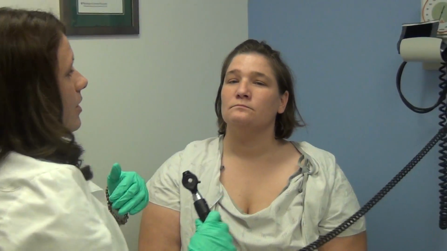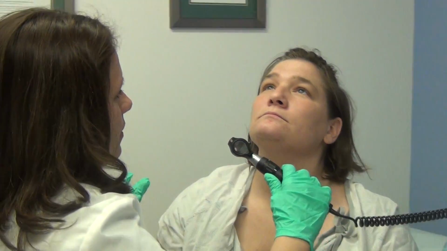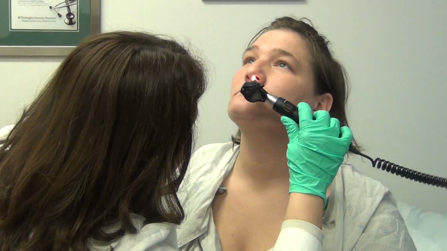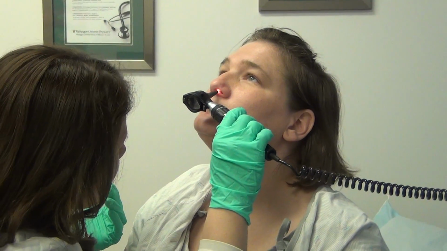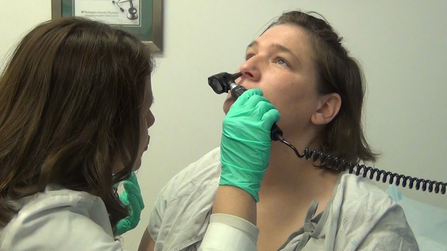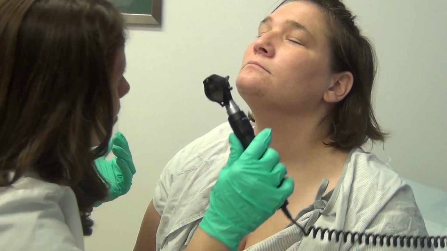Since I'm already here at this point, I'm also going to go ahead and look inside her nose. Basically just looking at her nose, there's no deviation of the septum. I'm going to slide this in here. Her turbinates are nice and pink. They're not enlarged at all. There's no drainage whatsoever on either side. There's no deviated septum, and there's no sores or lesions.